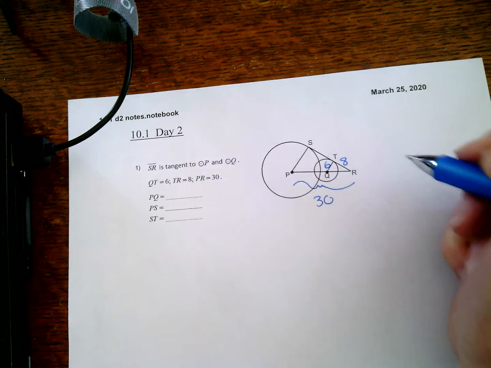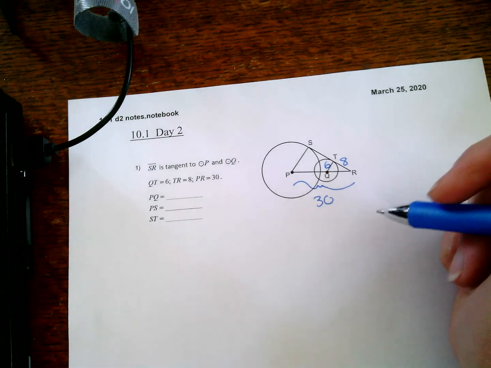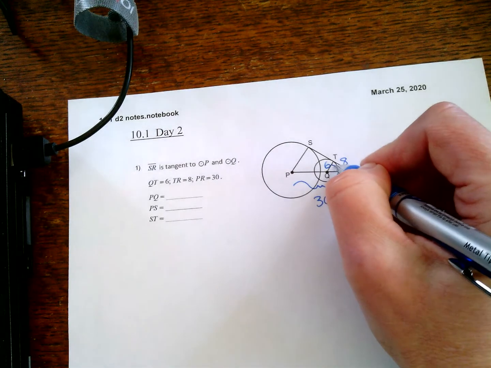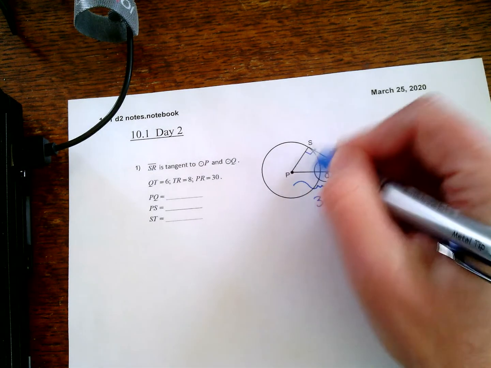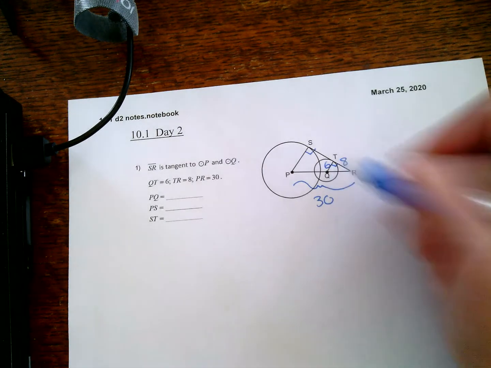Okay. Hopefully you remember, before we left, that if you have a line tangent to the circle, that means it meets the segment in 90 degrees. And these segments here, so QT and PS, those are radii, because they go from the center to the edge.